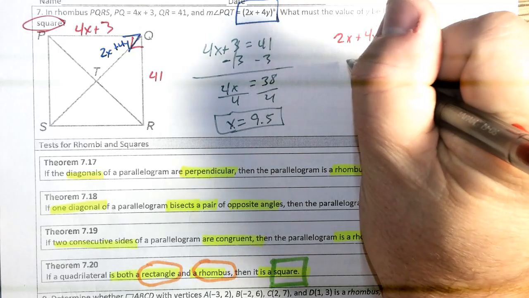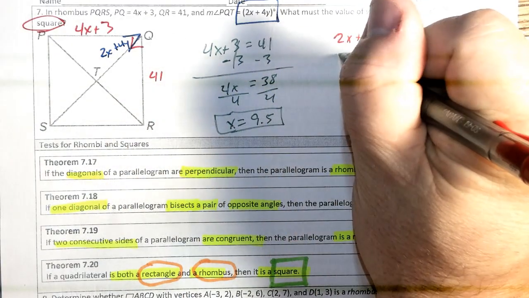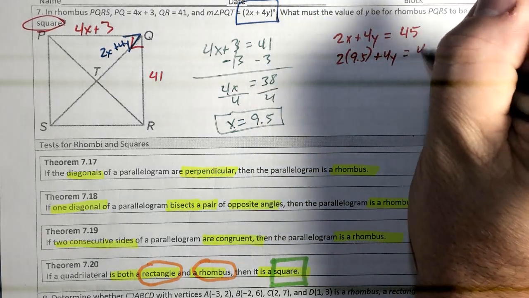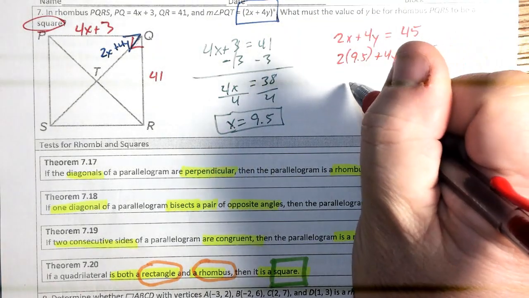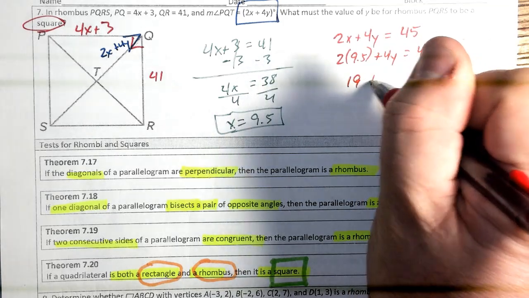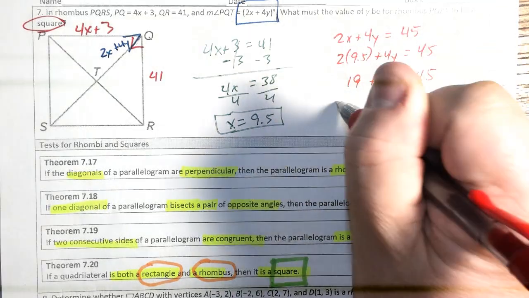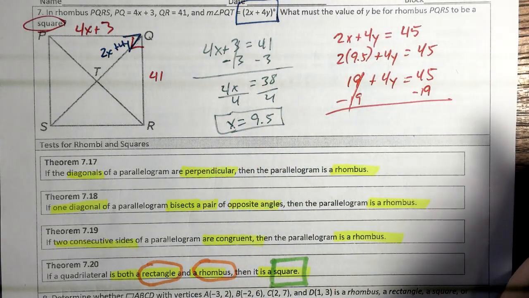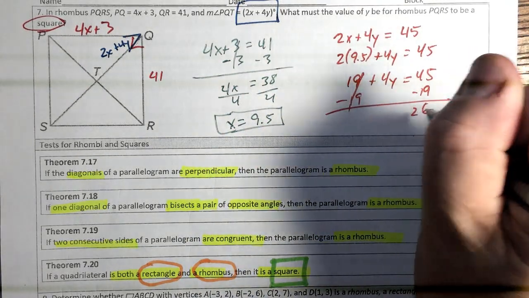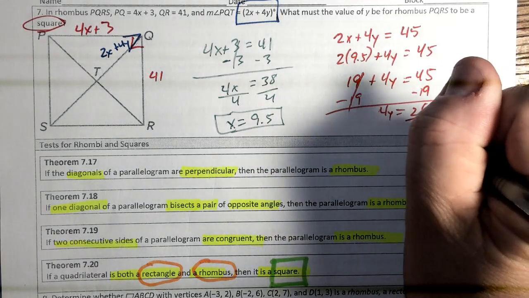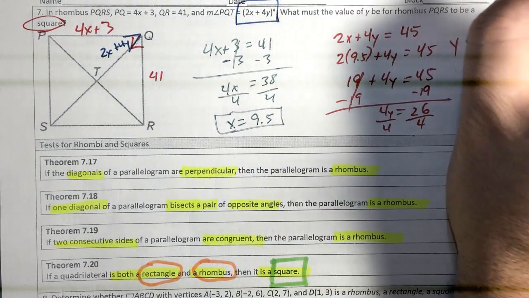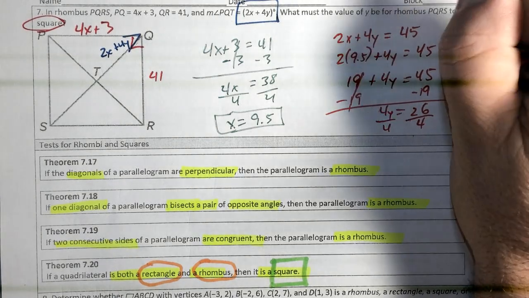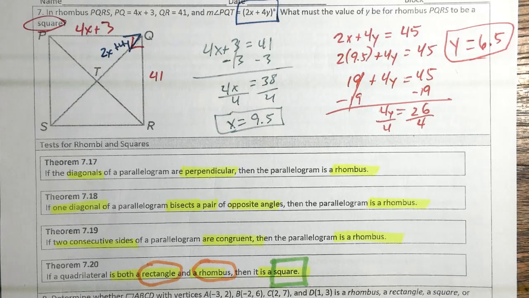So let's plug in. 2x was 9.5, plus 4y equals 45. So 2 times 9.5, that is 19, plus 4y equals 45. Get that 19 over there and get rid of it. Boom. 45 minus 19 is 26. 4y equals 26. Divide both sides by 4. Y is going to equal 6.5. There we go. All right.